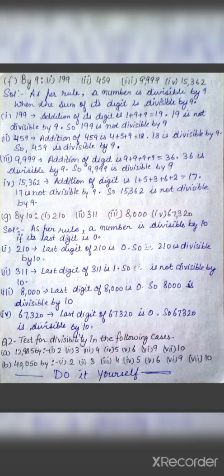If you see 8000, the last digit of 8000 is 0, so 8000 is divisible by 10. If you see 67,320, the last digit of this number is 0, so this number is also divisible by 10. So this is all about the divisibility rules.